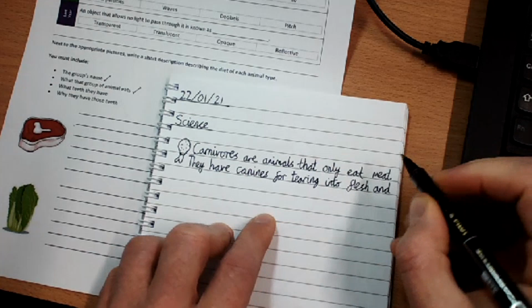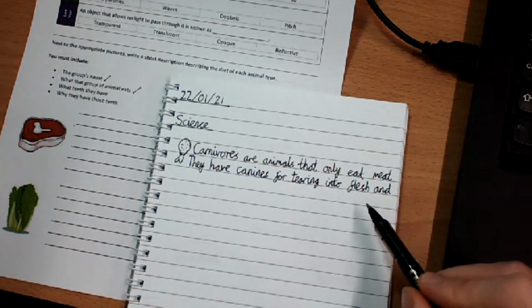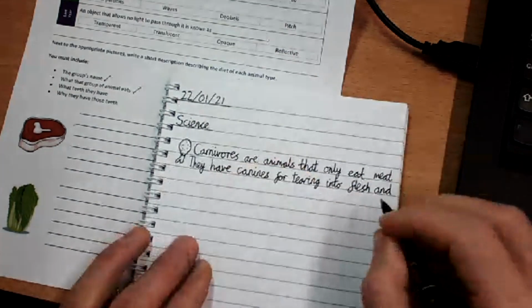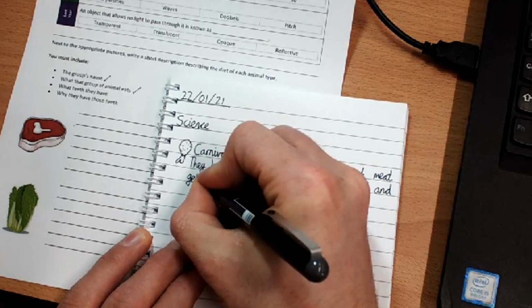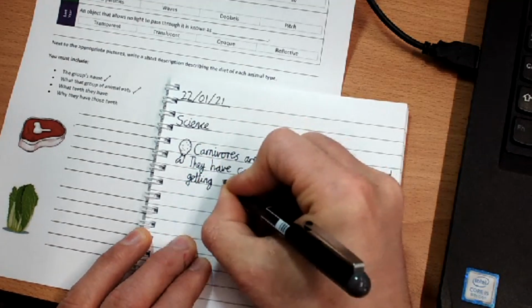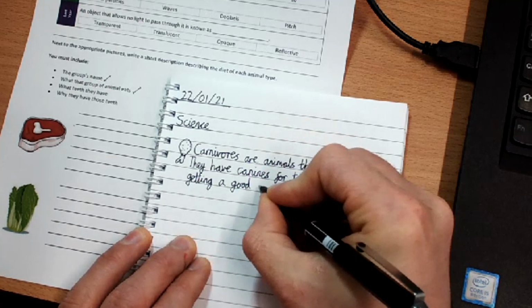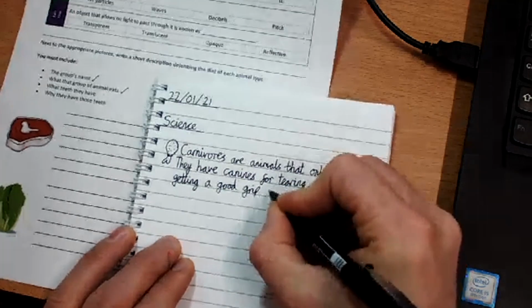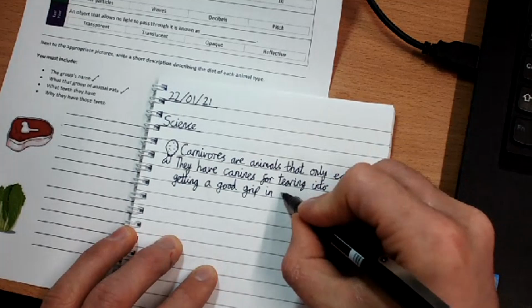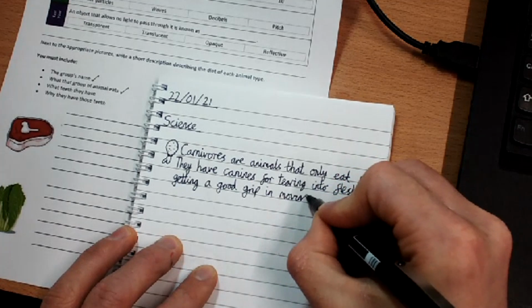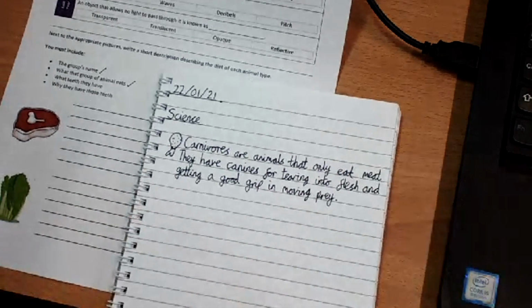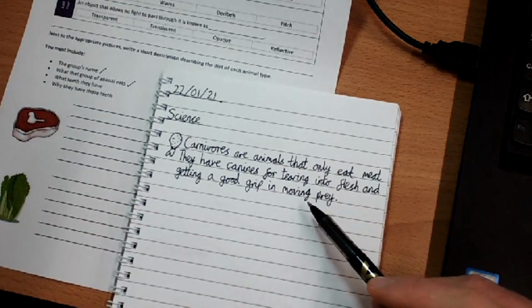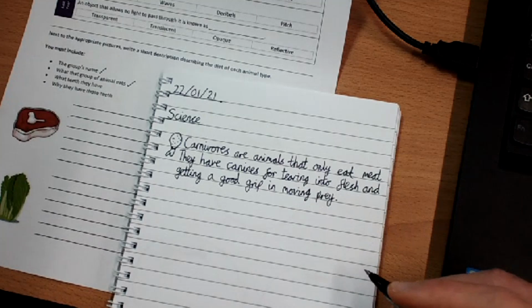and what's the second reason? So for tearing into flesh, why else do they use canines? Of course. So tearing into flesh and getting a good grip in moving prey. There we go. Now, are canines the only type of teeth that carnivores have?